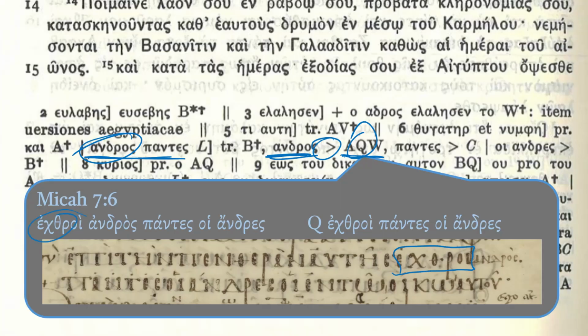So here's the Ekthroi. Skipping that, and then he goes on to Pontes. So you have the Pontes here. Notice that the original hand has omitted Andros, and so it actually reads like this, and then it continues with hoi Andres here. That's the rest of the sentence. So the original scribe of Martialianus has left out that Andros, that man word.